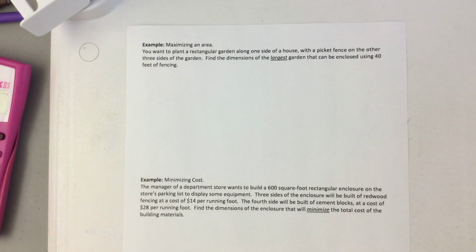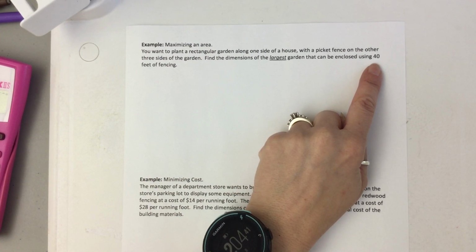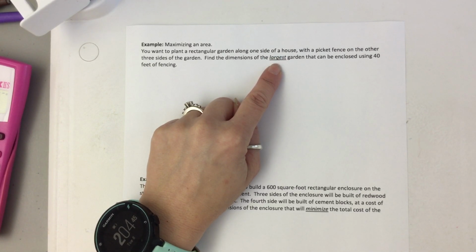Find the dimensions of the largest garden that can be enclosed using 40 feet of fencing. Okay, so here's your scenario. You want a garden, but you're going to put it up against your house, so you only need 3 sides. You want it to be rectangular. When you looked, you have 40 feet of fencing. Obviously, if you're going to take the time to make a garden, you want it to be the largest possible garden you can make.